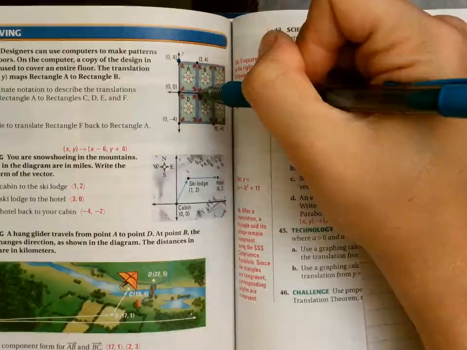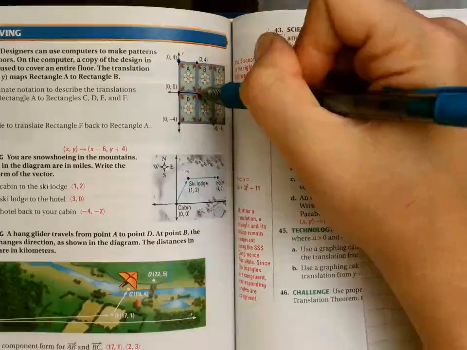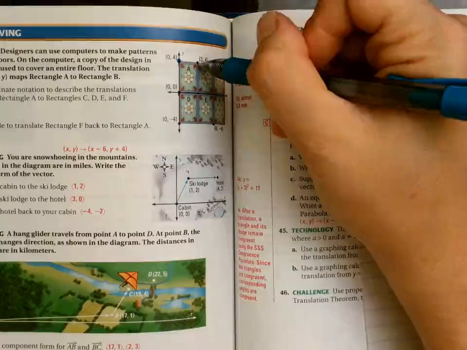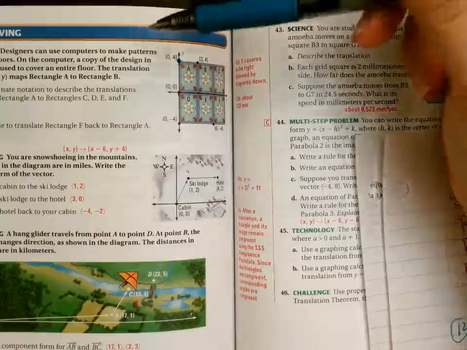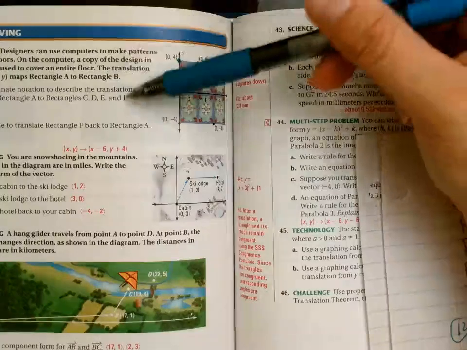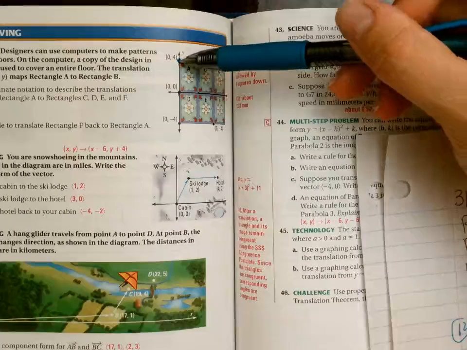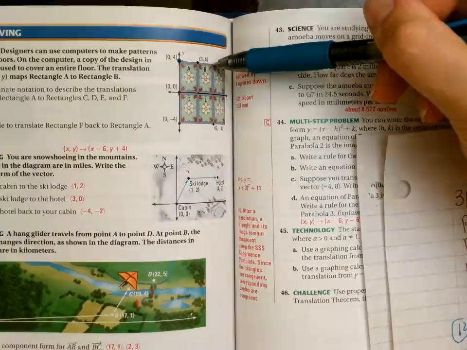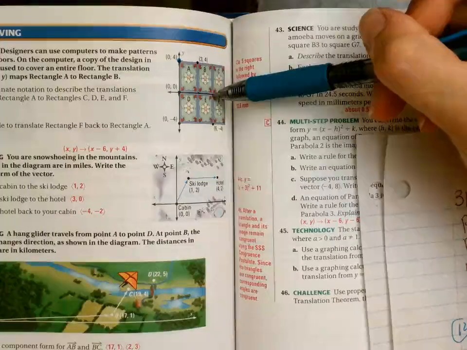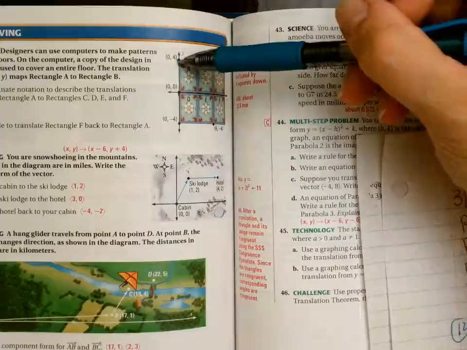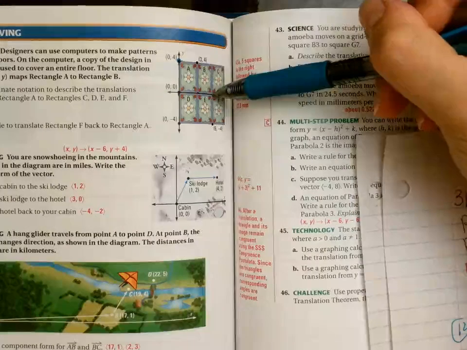So I'm going x plus 3, right? (x + 3, y - 4). If I'm changing rectangle A to rectangle F, I'm going over 3, 6: (x + 6, y - 4). And my A would be here, A prime.